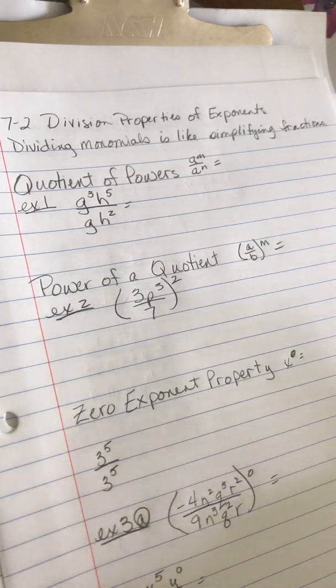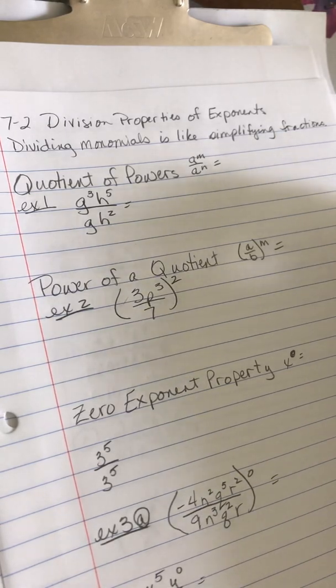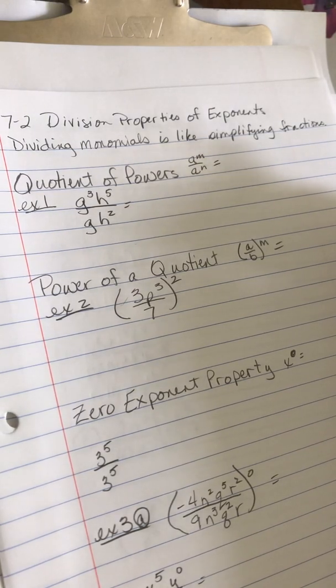Hi, Algebra 1. We're going to talk about division properties of exponents. Hopefully you'll remember and may have done some of this because dividing monomials is like simplifying fractions. But you've got to know the rules.